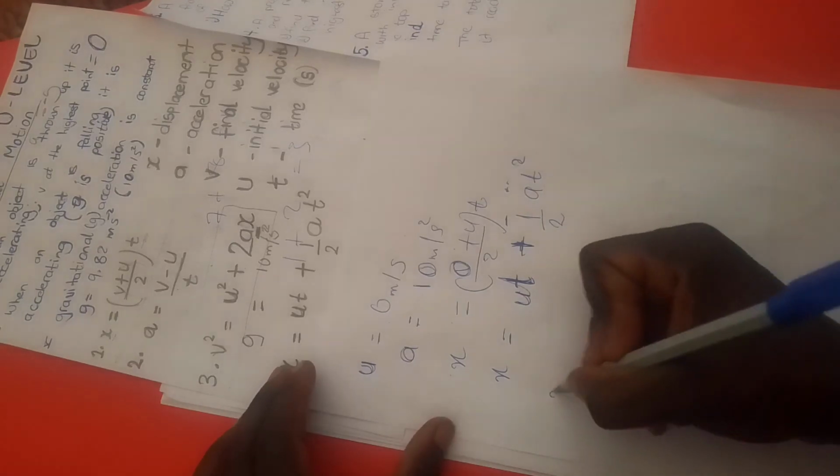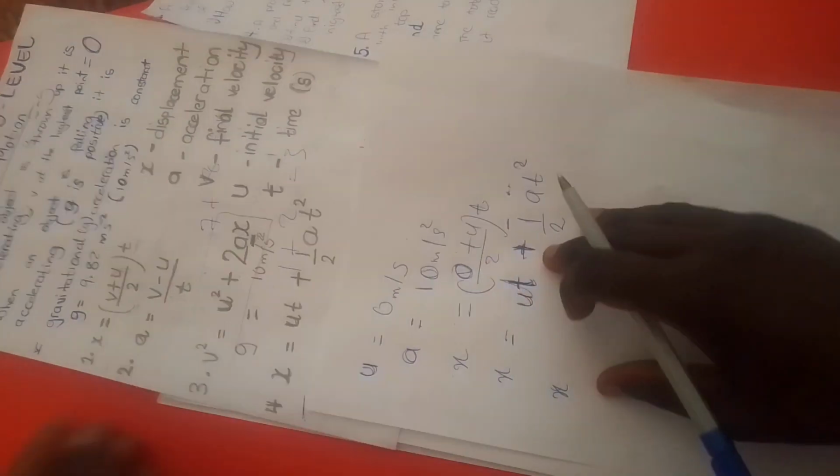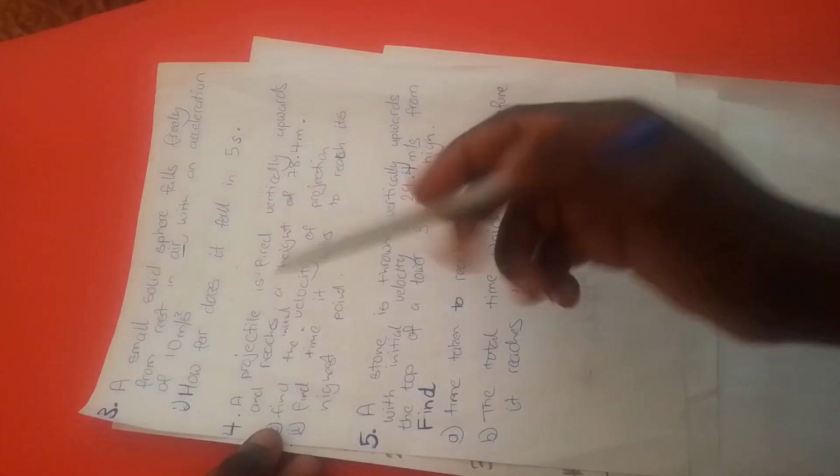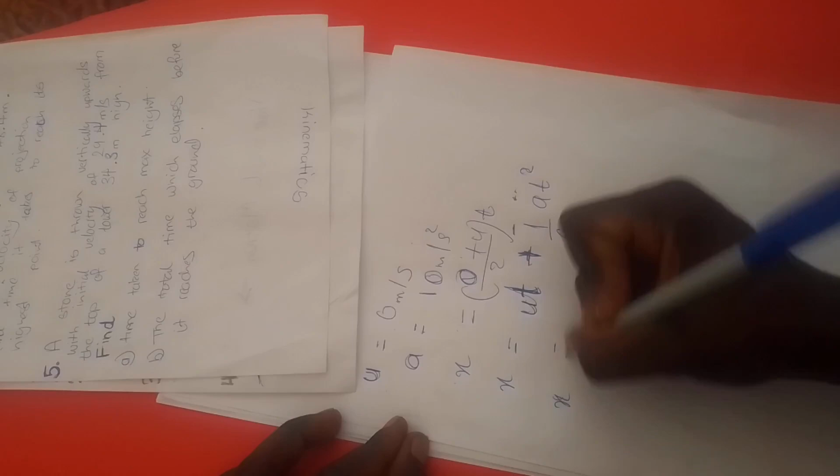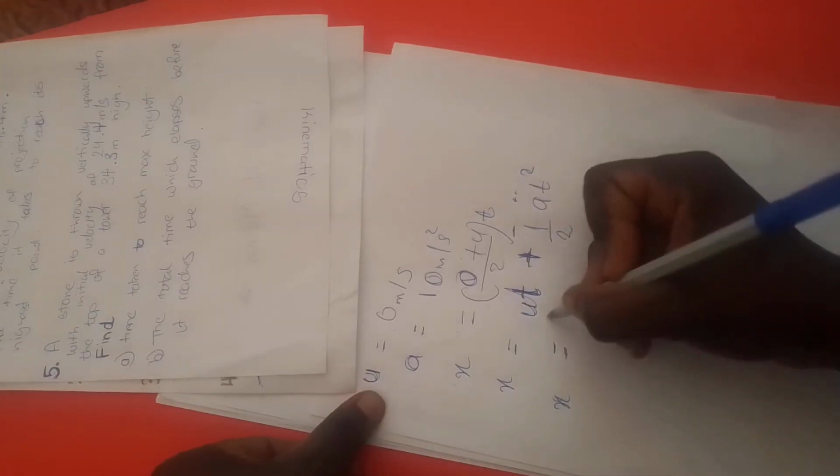Okay, so x, take note of the question here. Let me bring the question again. The question is saying, how far does it fall in 5 seconds? So we know t is equal to 5 seconds. Now we are substituting the values. We said that the object is starting from rest. When you have an object starting from rest, u is equal to 0. So u is 0 times 5 seconds.